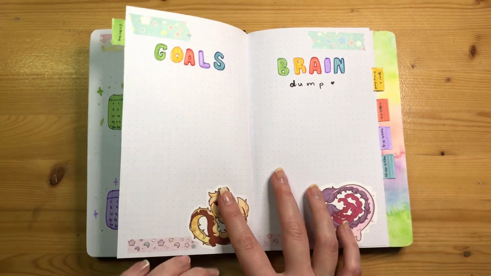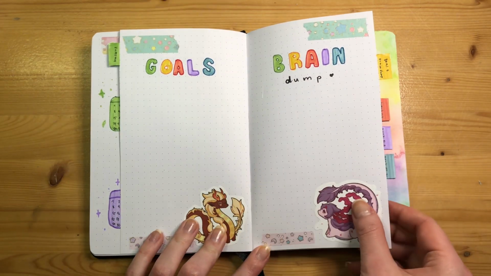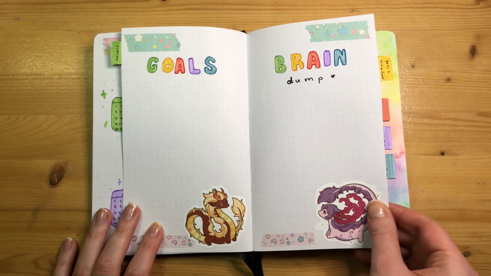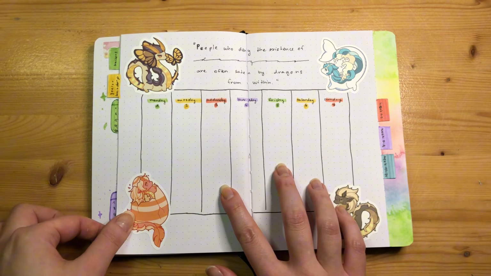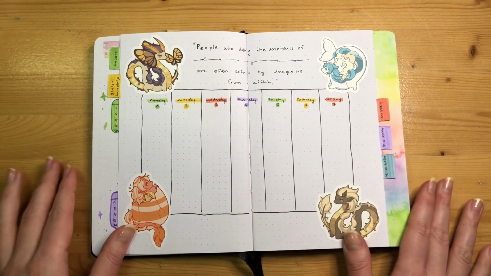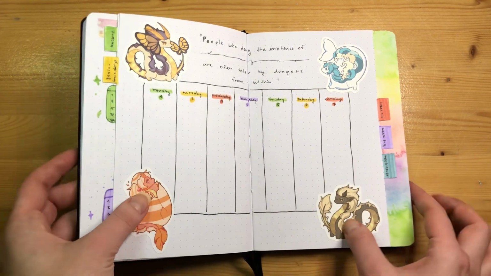So this is the final flip through of the first few pages. Let me know what theme you chose for this month, and definitely let me know what you think about this one. But as I said, I'm super happy about it.